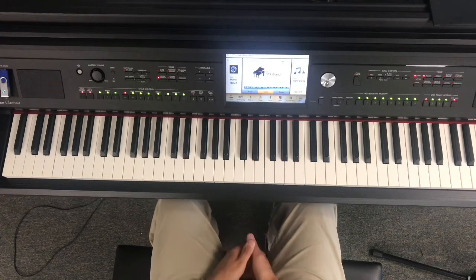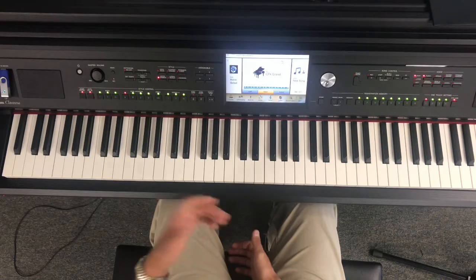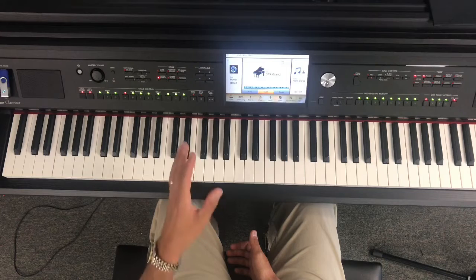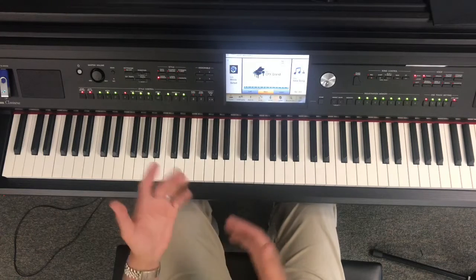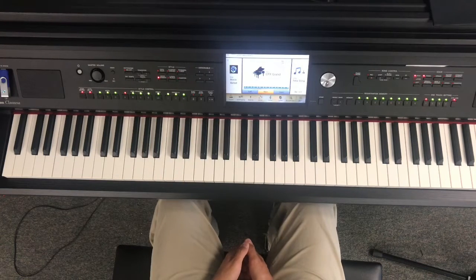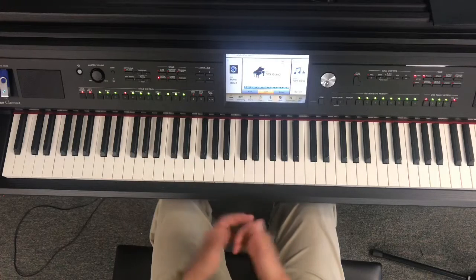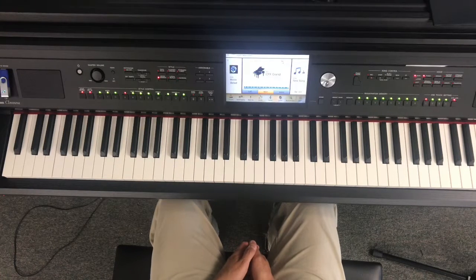Now, why might we change keys? Well, maybe you like to sing along, and maybe the pitch that the song is printed in is different from your vocal range. Maybe someone else would like to sing along with you, and the same thing applies there. Maybe you have a recording of a song that you'd like to play along with, but the recording is in a different key than yours is.